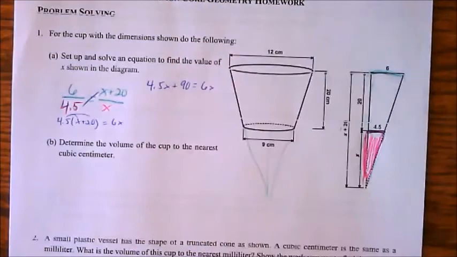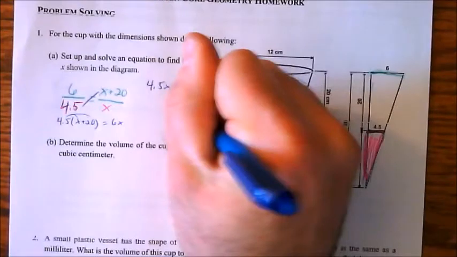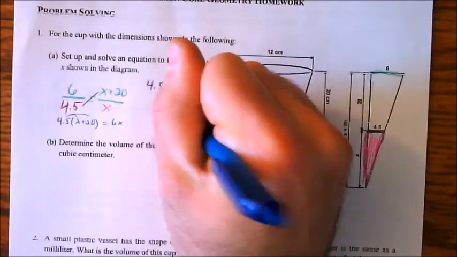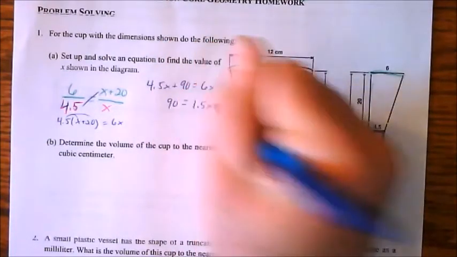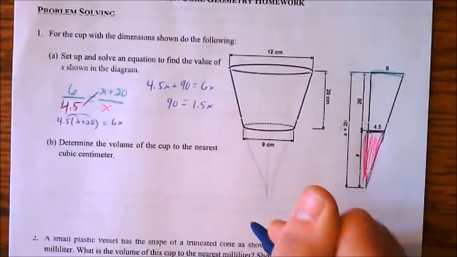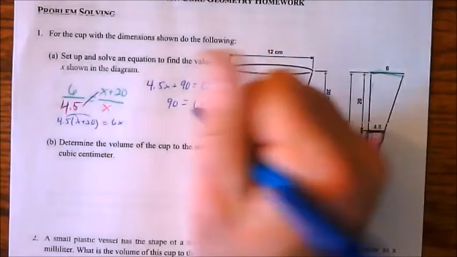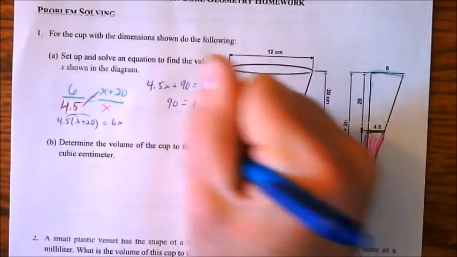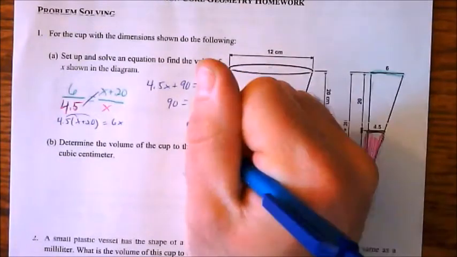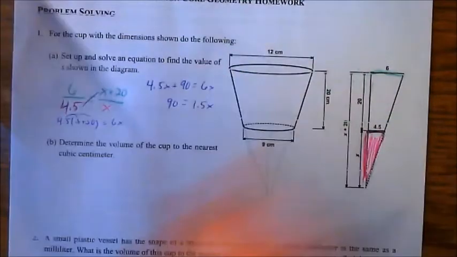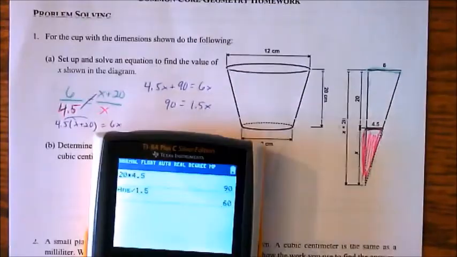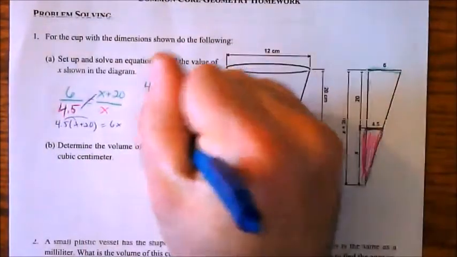If I subtract 4.5x from both sides, I get 90 equals 1.5x, or 1.5x equals 90. If we divide by 1.5, 90 divided by 1.5 is 60. So that means this portion here is 60.